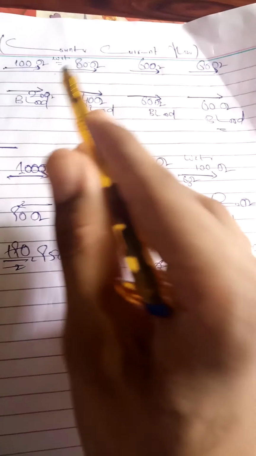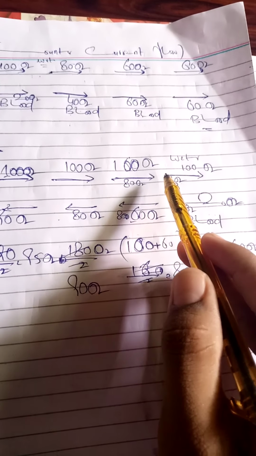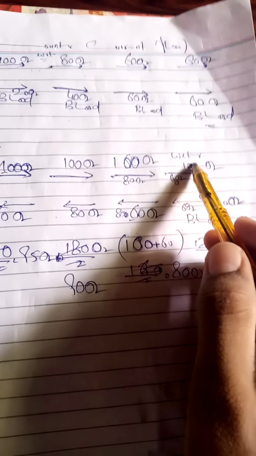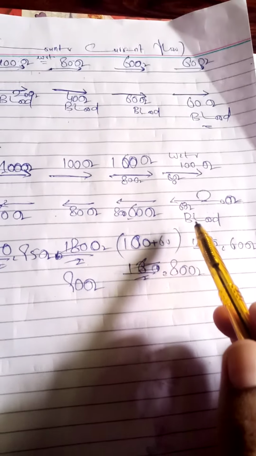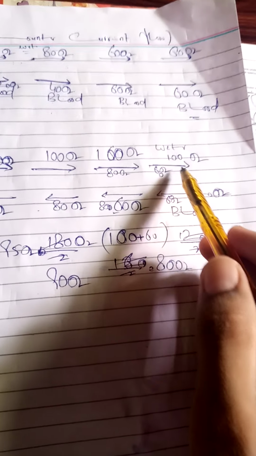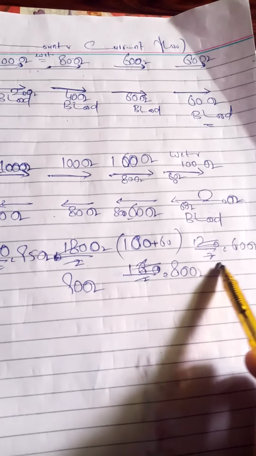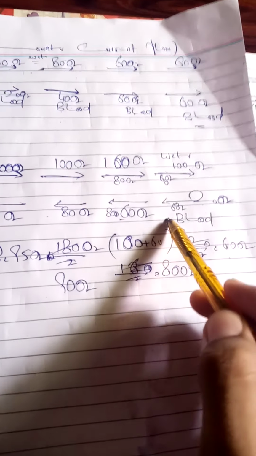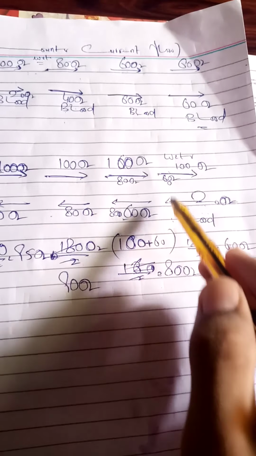Now I have taken here the counter current flow. Water is moving in this direction and blood is moving in this direction. For example, there are 100 molecules of oxygen in the water and 20 molecules of oxygen in the blood. When we combine 100 with 20, 120 divided by 2 is 60, so there will be 60 and 60, both in equilibrium.